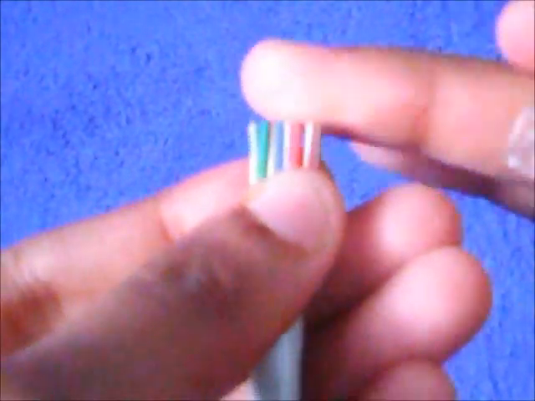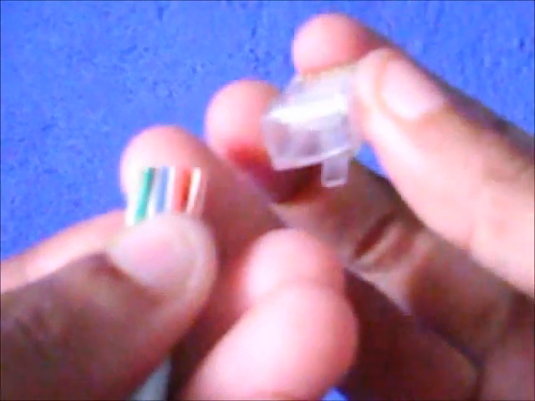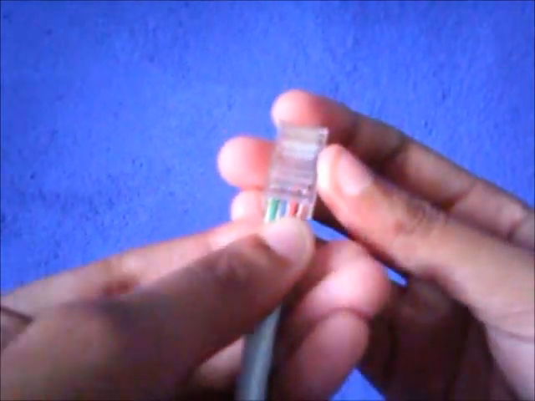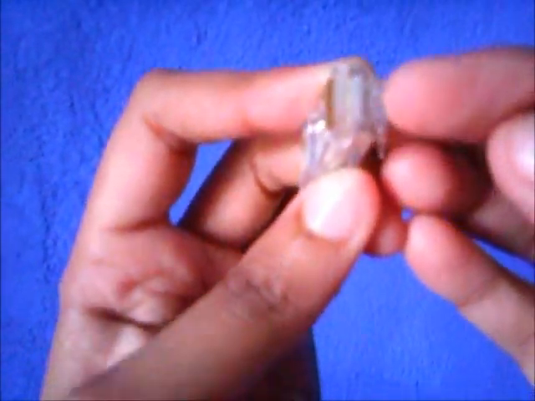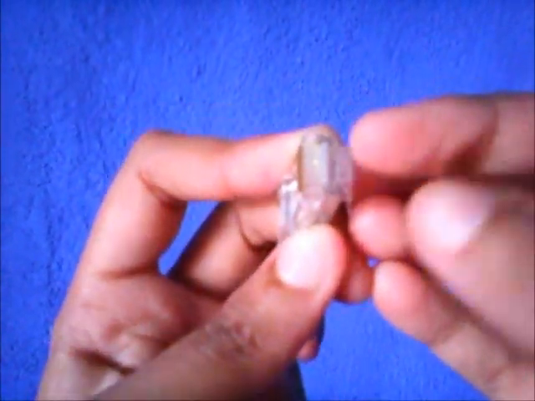If those are correct and prepared according to the T568A color coding, you can put these wires into the connector. Put the wires and push it well. Push it until you see the copper ends through the connector. Here you see copper ends of the wire through the connector.